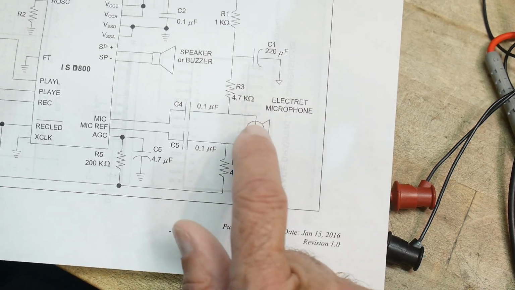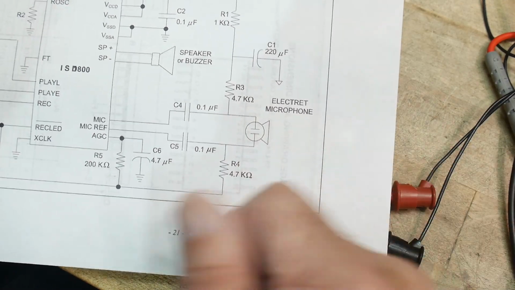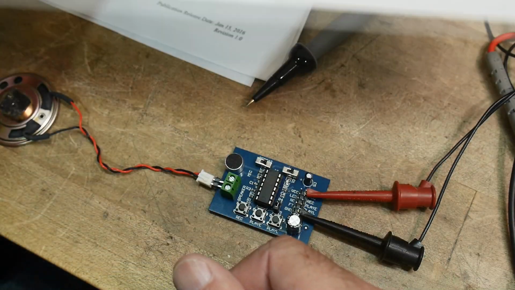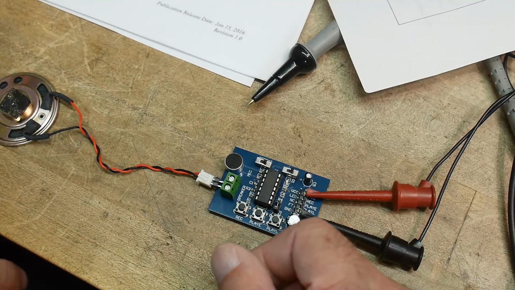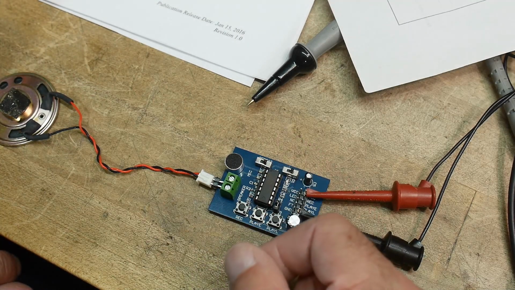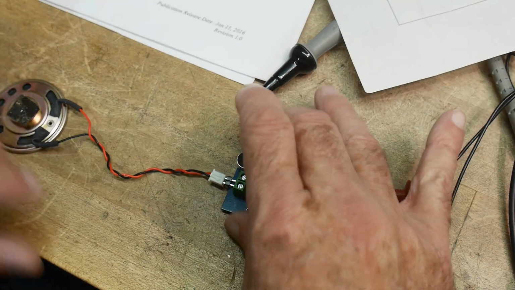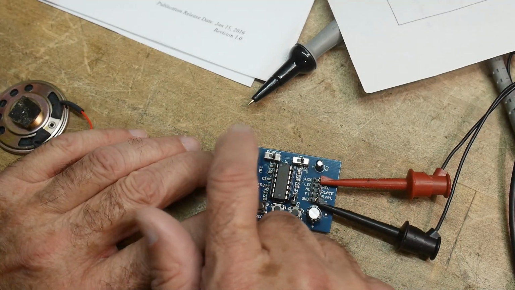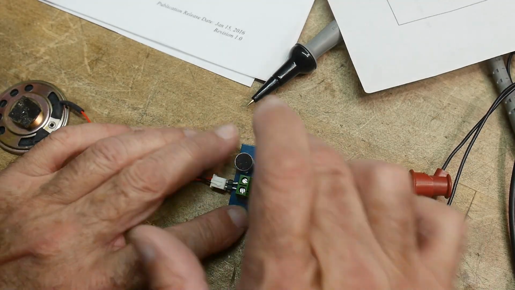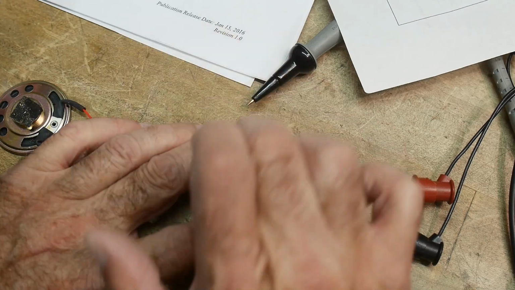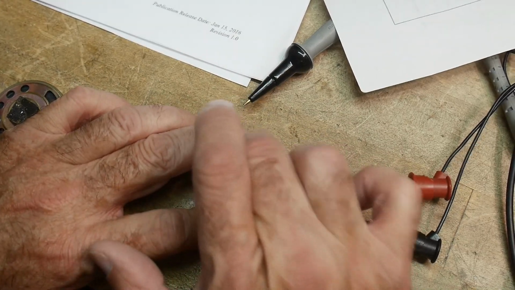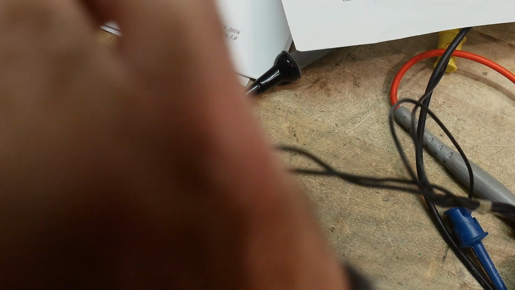And that there's an FET in these electric microphones. I did a video on those ones. And so now I put it in the right way, and now the microphone is working because you can hear it coming out of the speaker. So, hello, testing 1, 2, 3, test.